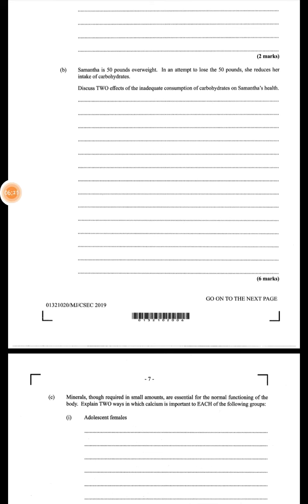So we need to read this question again. Discuss 2 effects of inadequate consumption of carbohydrates on Samantha's health. 2 effects are that she will start to develop vitamin and mineral deficiencies and development of other lifelong illnesses like osteoporosis. As remember, carbohydrates are the main source of sugar to the body.